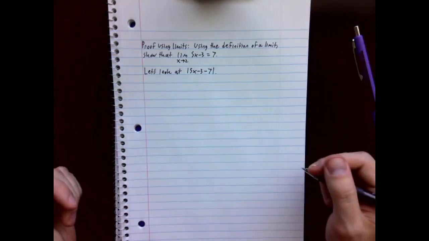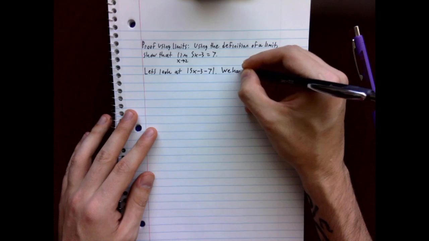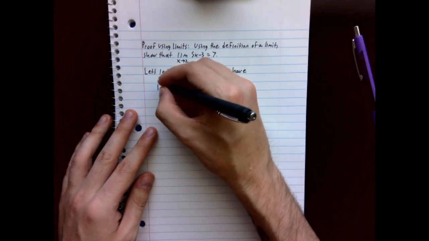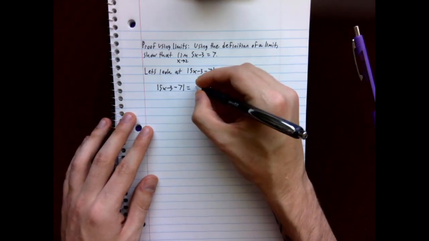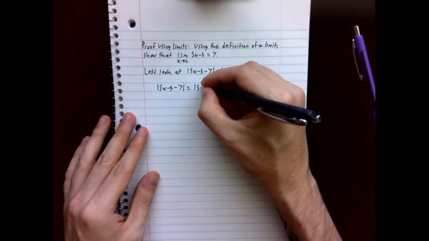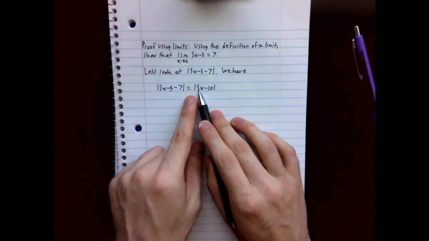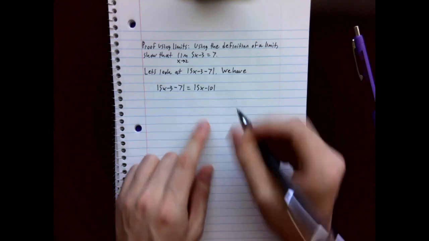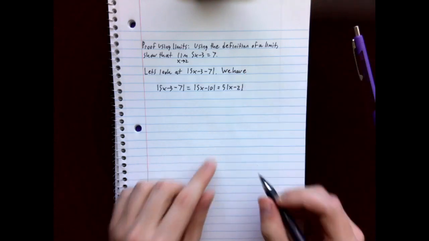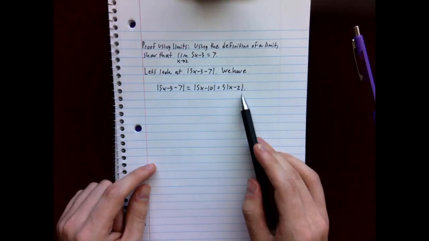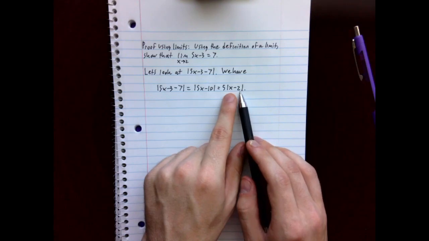Well, let's just start by doing some algebra. So we have the absolute value of 5x minus 3, so that's my f of x, minus my limit 7. This is equal to, well, let's just combine the 3 and the 7. This is 5x minus 10. And then notice what I can do is I can factor out this 5 from both 5x and from 10. So this is going to be 5 times the absolute value of x minus 2. Well, notice that what I have in my problem, I have the limit as x approaches 2, and I have the distance between x and 2 right here.